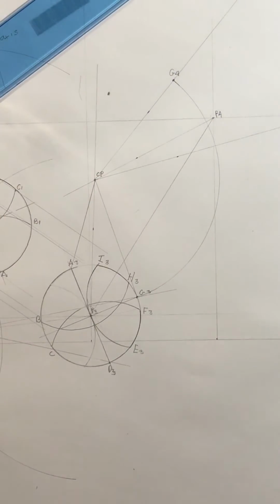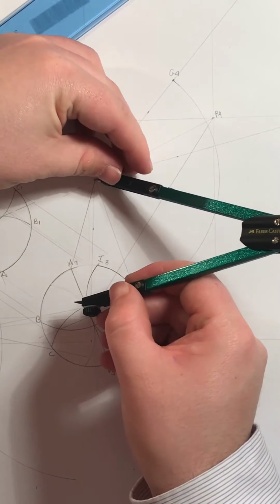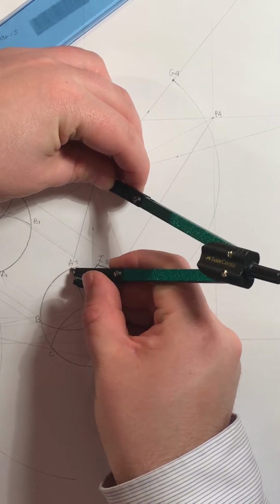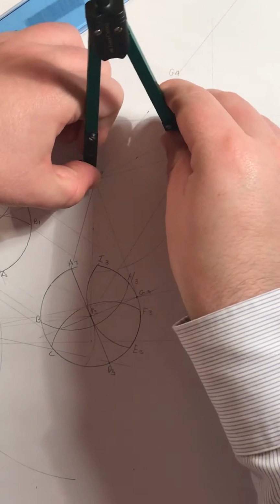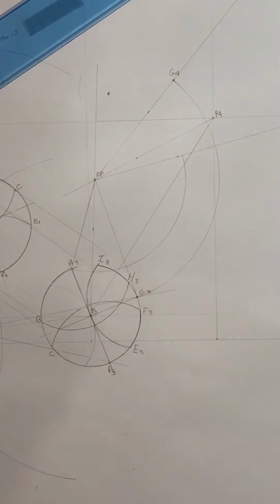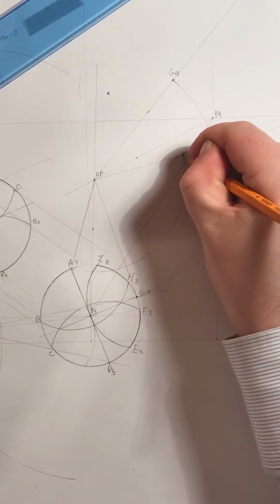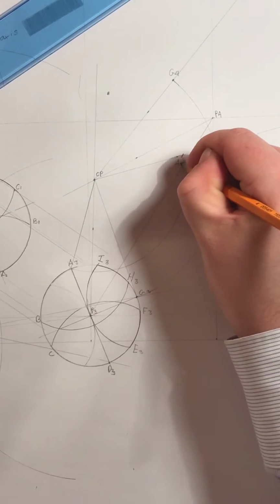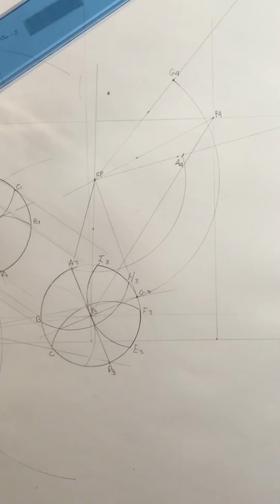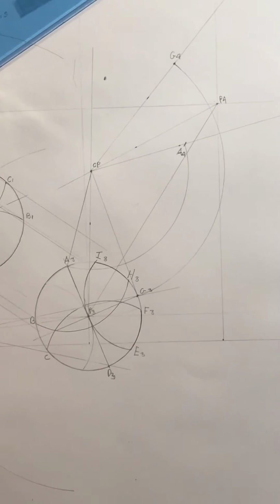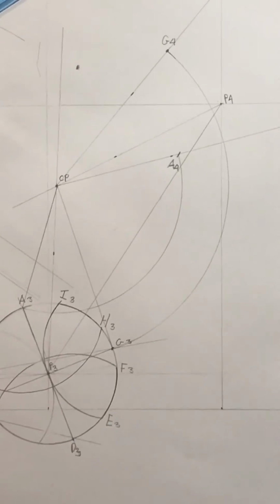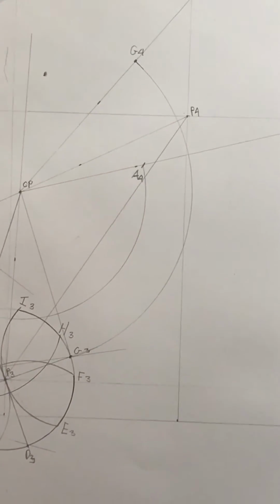And now I'm going to put my compass on the center point of rotation, and I'm going to bring the nib to A3, and swing it there until I hit the line I've just drawn. Okay, and there's A4. And then I don't really need to do any more points of rotation on that. But I'm going to zoom in here and I'm going to draw in the rest.